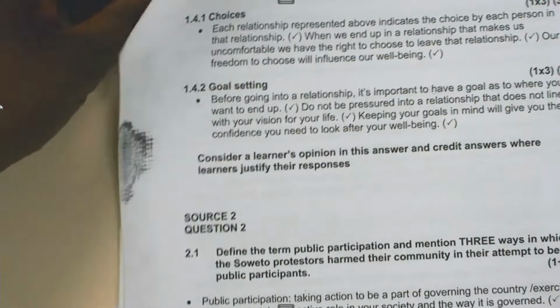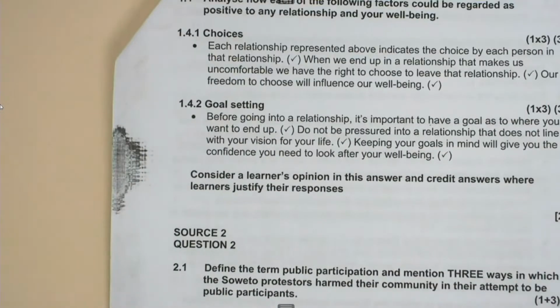Now, we are going to the fourth question. What does the fourth question say? Analyze how each of the following factors could be regarded as positive to any relationship and your well-being.